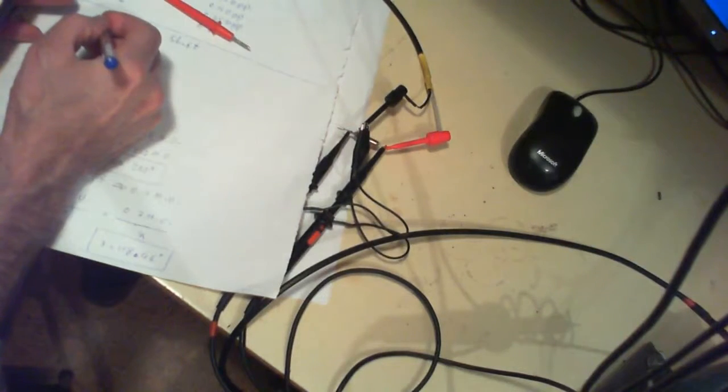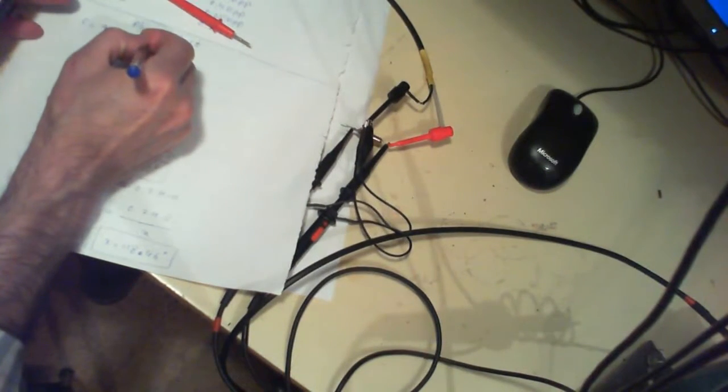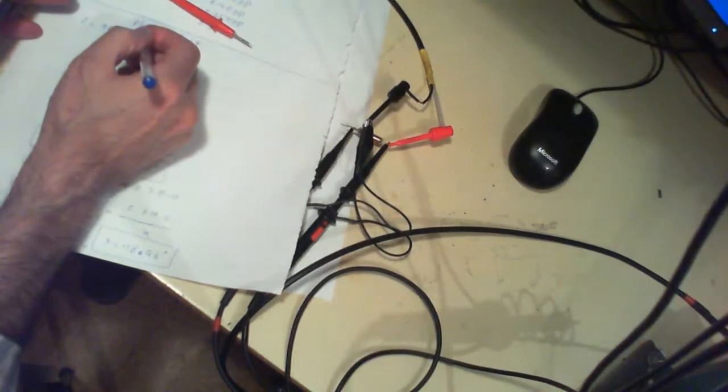So that's your phase shift at F equal to 966,000 hertz.